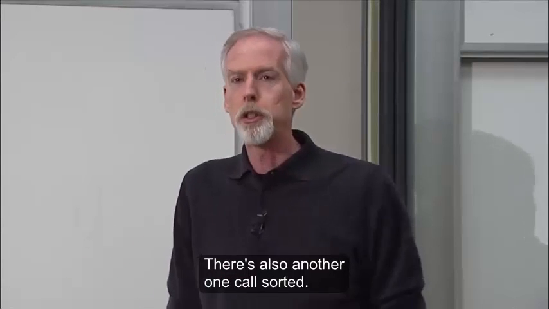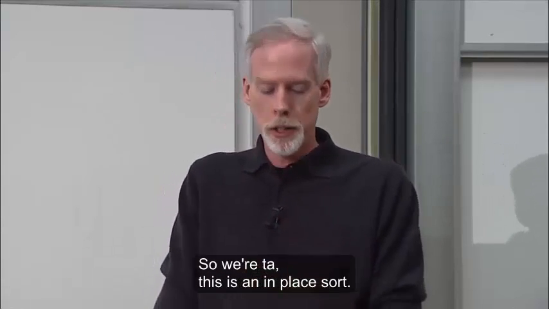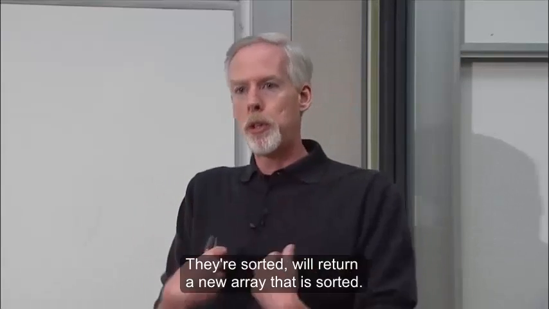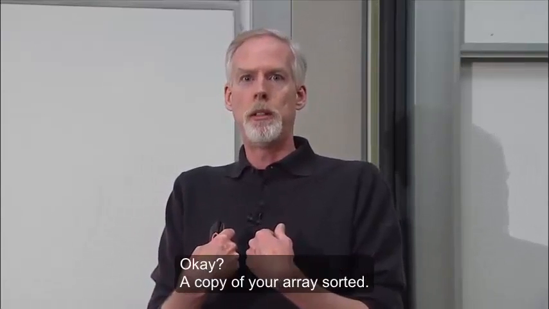There's also another one called sorted. The sort is an in-place sort, right? It sorts the array in place. Sorted will return a new array that is sorted, a copy of your array sorted.